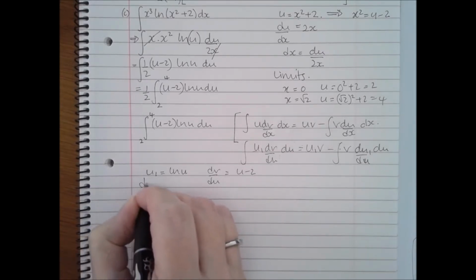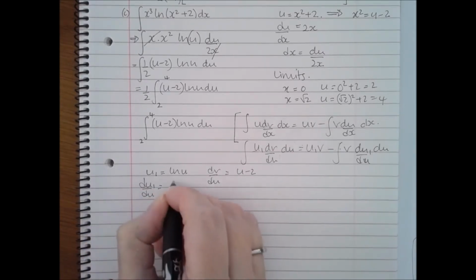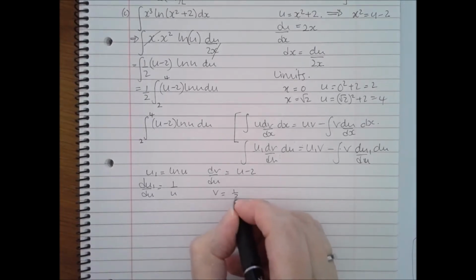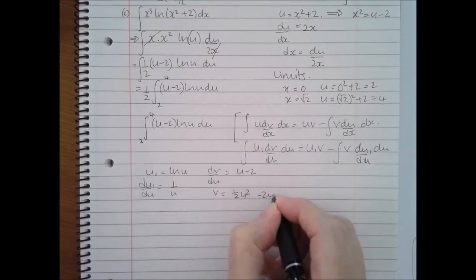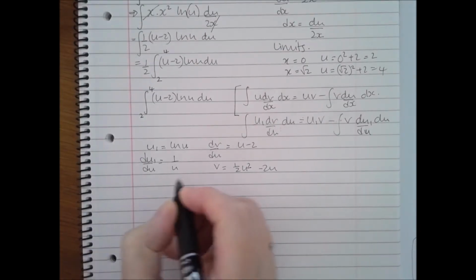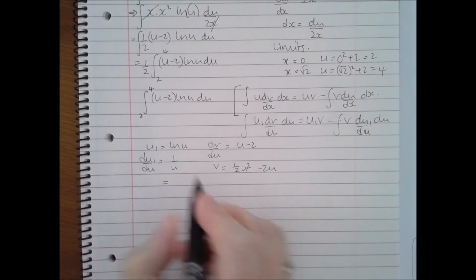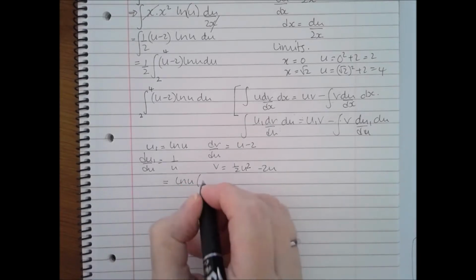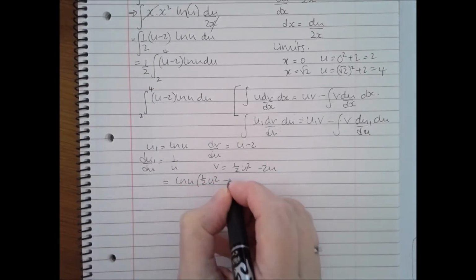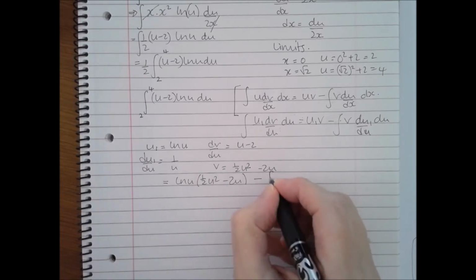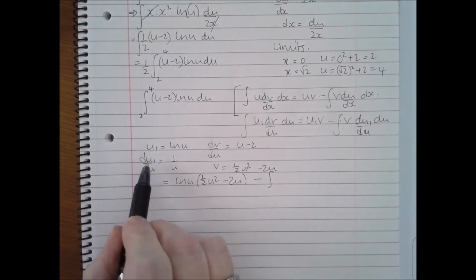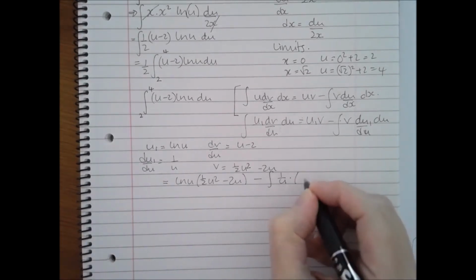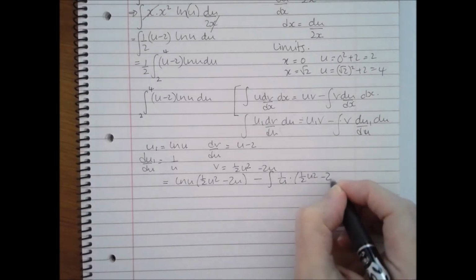So from here du1 du becomes 1 over u, and if I integrate this, v becomes a half u squared minus 2u. So if everything then goes into my formula, what I end up with is u1 times v, so that's log u times a half u squared minus 2u, minus the integral of v times du1 du, so 1 over u multiplied by a half u squared minus 2u.